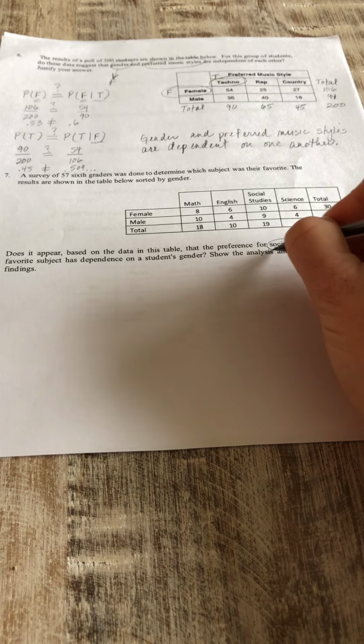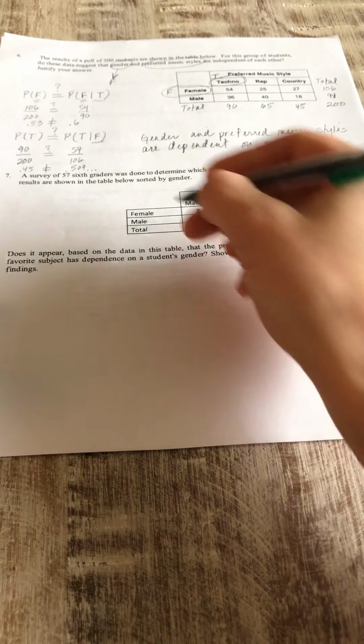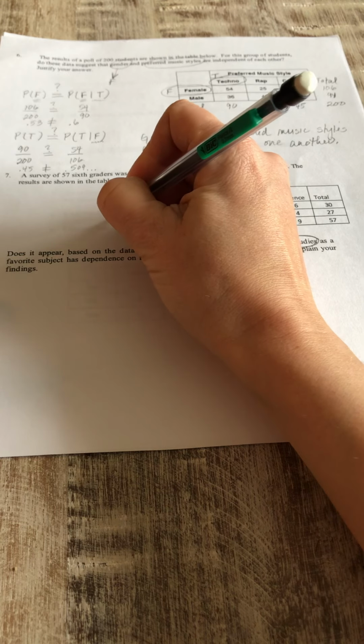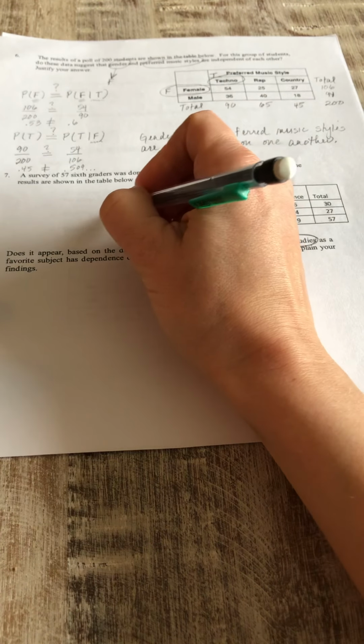So one of the events is going to be social studies. So I'm just going to do S for social studies. And then we have to do student's gender. So I'm going to do F for female right here.